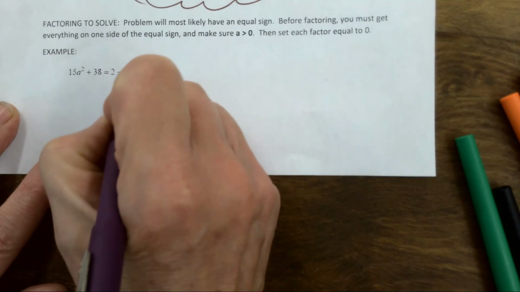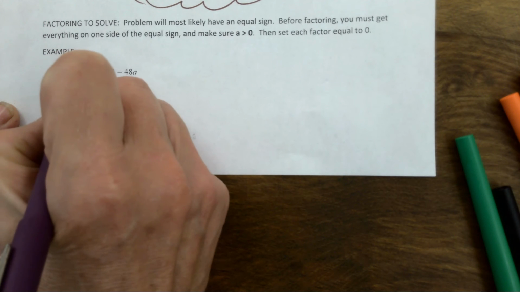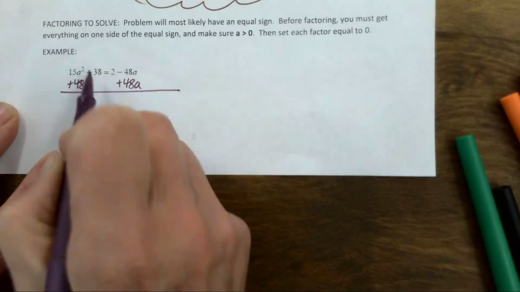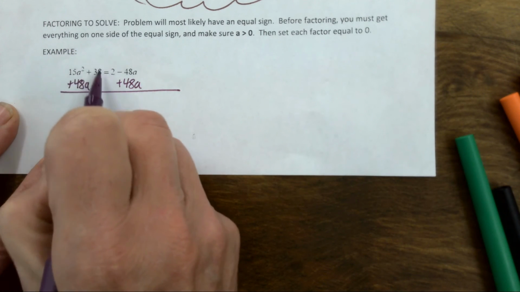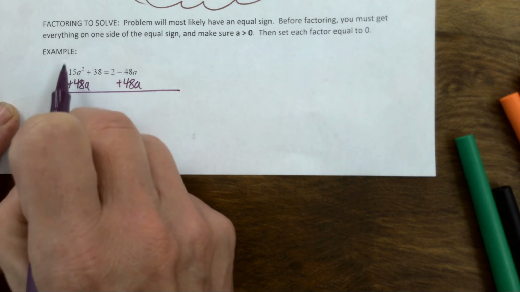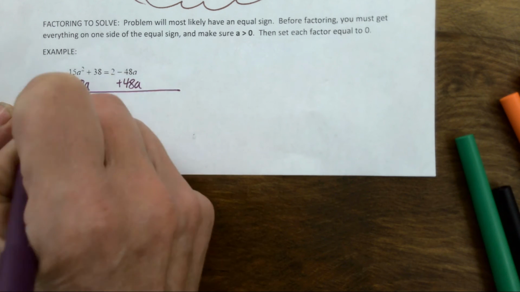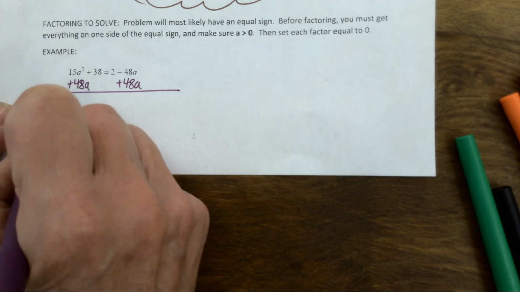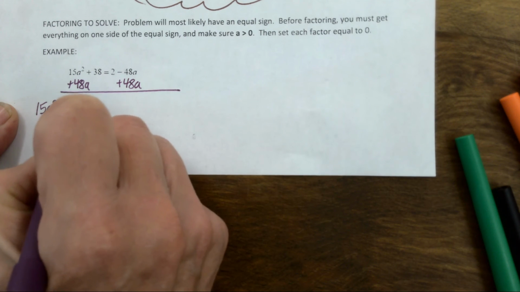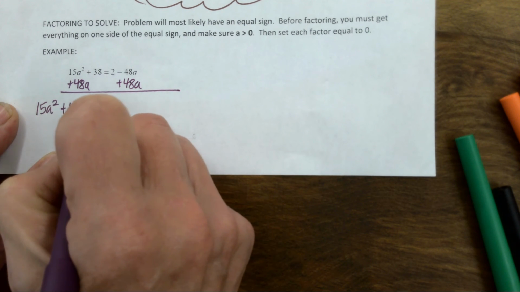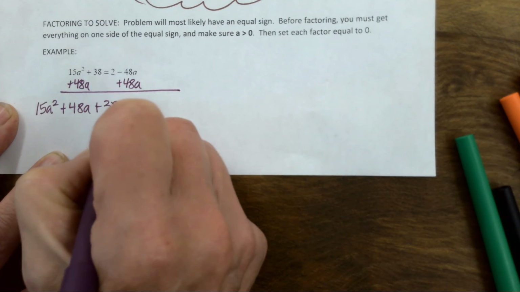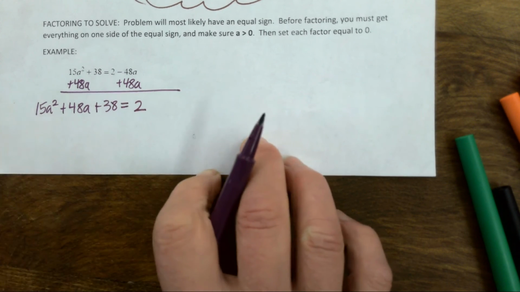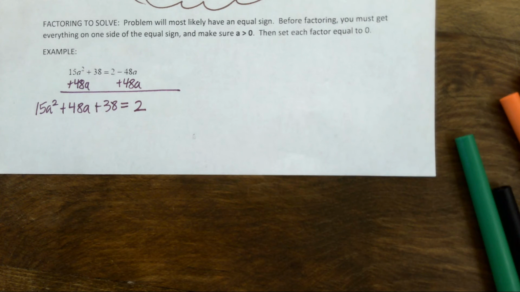48a to both sides. The problem is there's nothing over here on the left for it to be added to. So I'm just going to write that as 15a squared plus 48a plus 38 equals 2. So I just brought the 48 over.